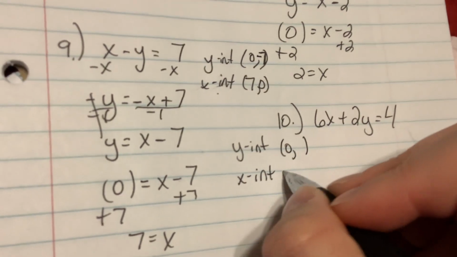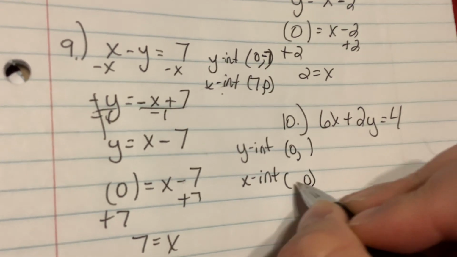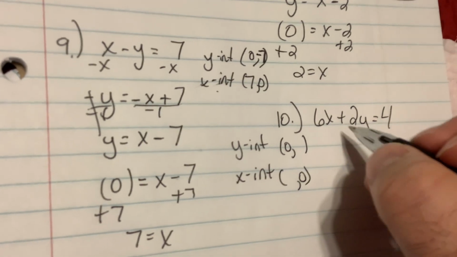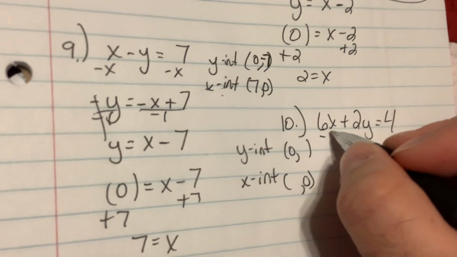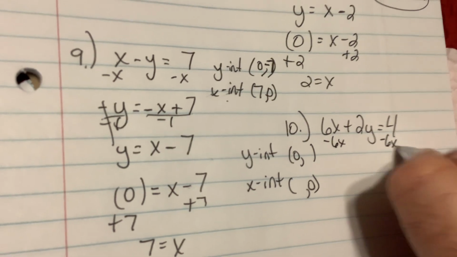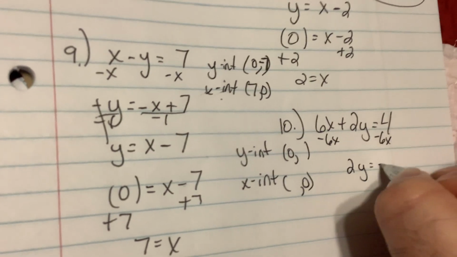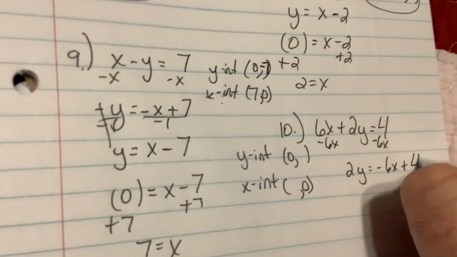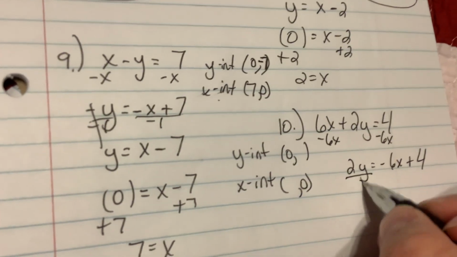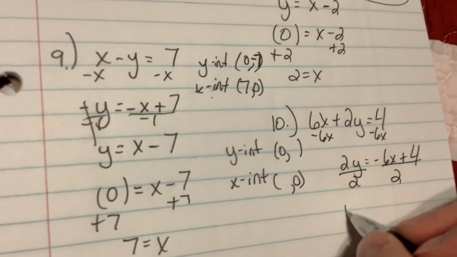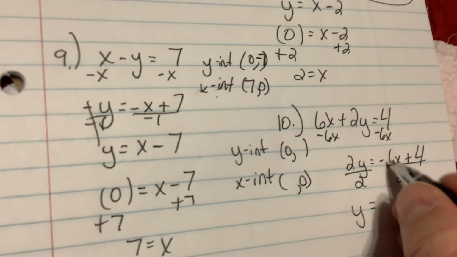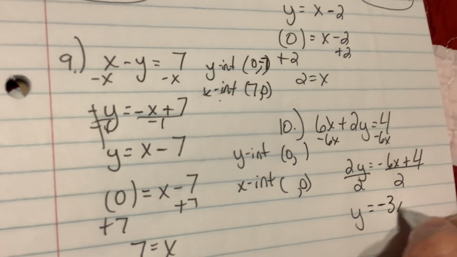Okay, we're filling in that, and over here, we're filling in that. So move the x. Have it cut in line. Divide by 2. This is going to be -3x.